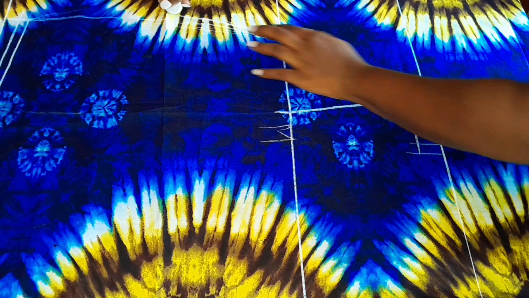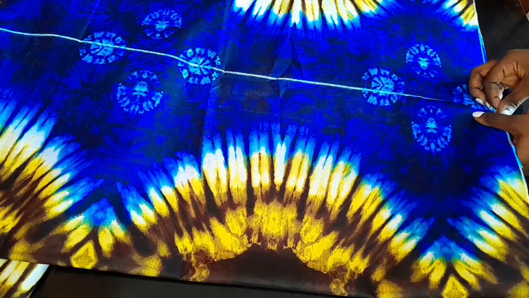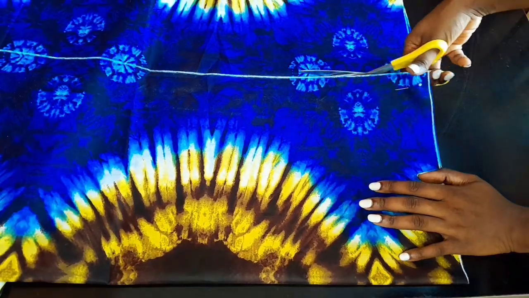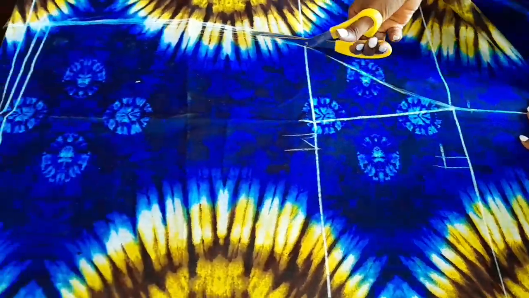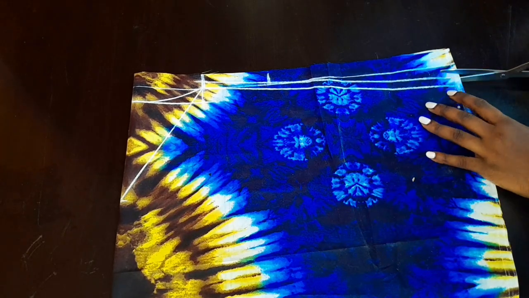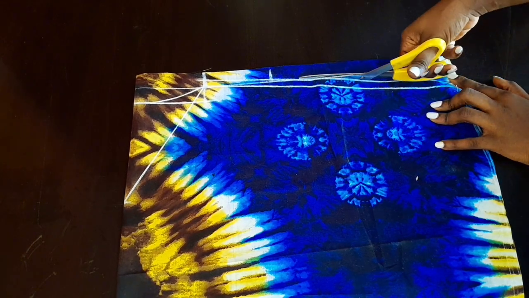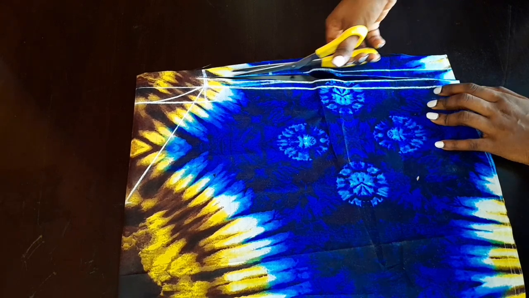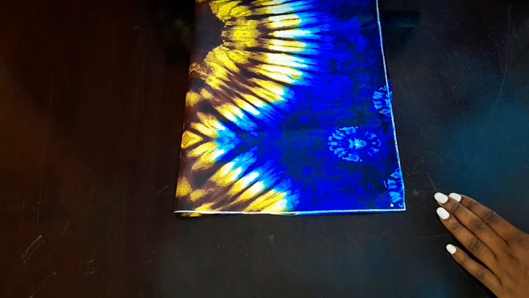The first one I did was okay. I'm just retracing so the chalk marks can be pronounced. Pin where necessary, then cut. Come to the shoulder and trim off the excess fabric. So this is what it looks like.